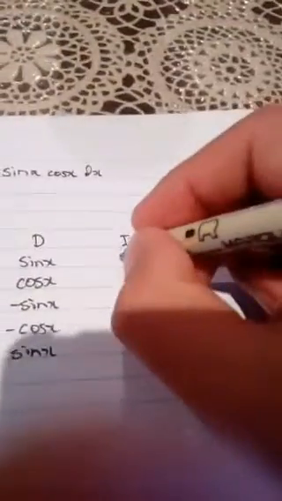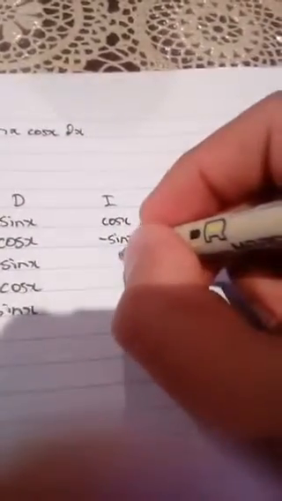Here cos x, the derivative is minus sin x, and then minus sin x, the derivative of that is minus cos x. The derivative of that is sin x again, and then cos x. So, and then we join these, and you can see that it actually goes forever. It could keep going.